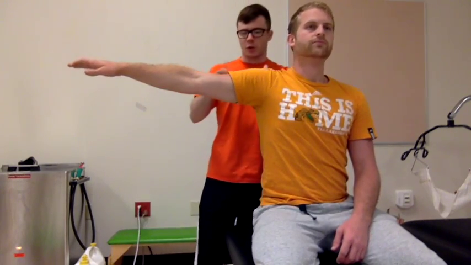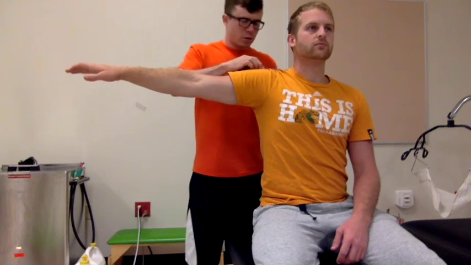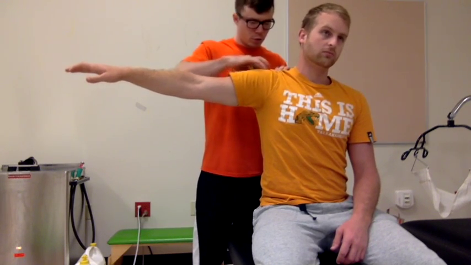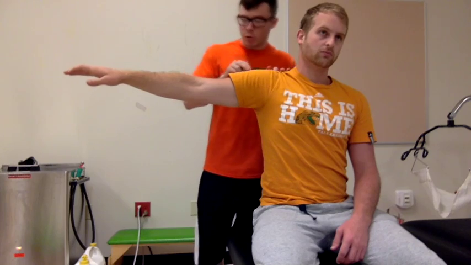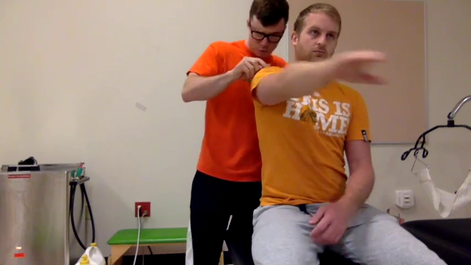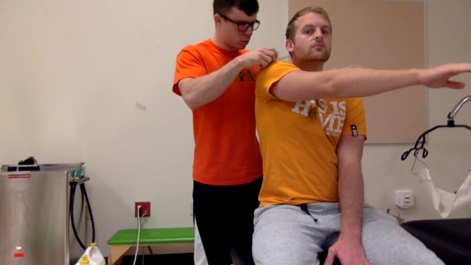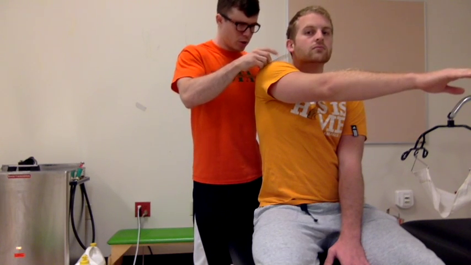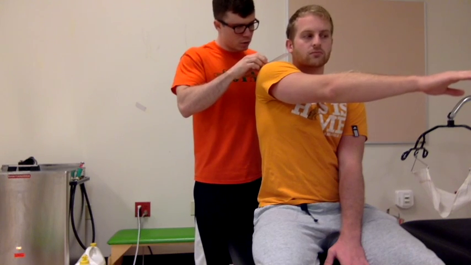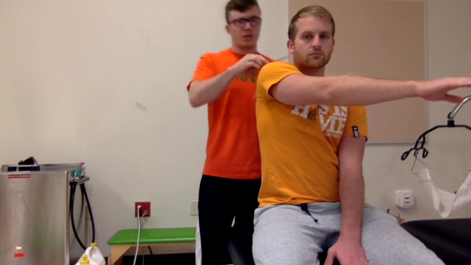Next up, we have horizontal adduction. The pivot is going to be at the glenohumeral head, which is at the acromion process. Perform the movement for me. Distal arm lined up with the lateral epicondyle, parallel with the trunk, looking at about 110 degrees.